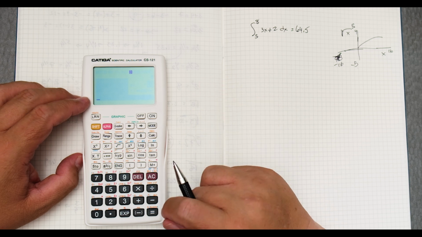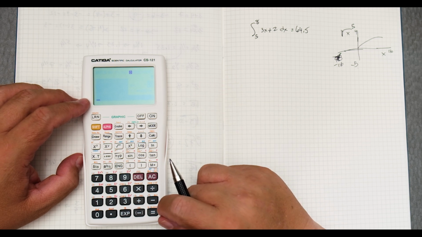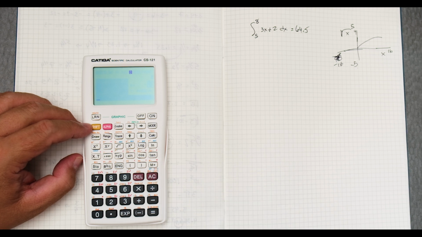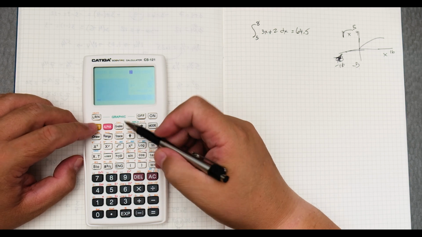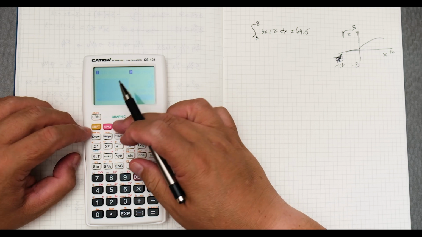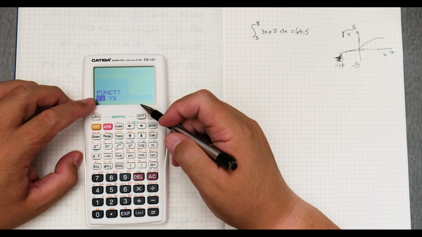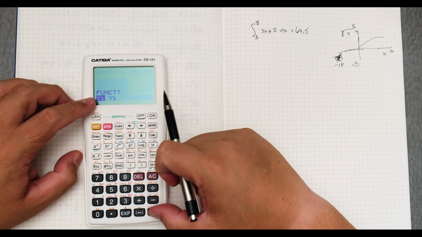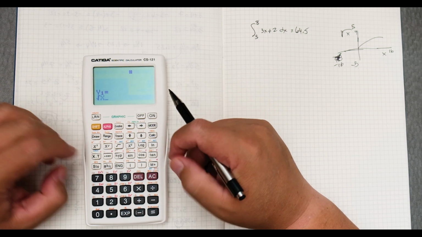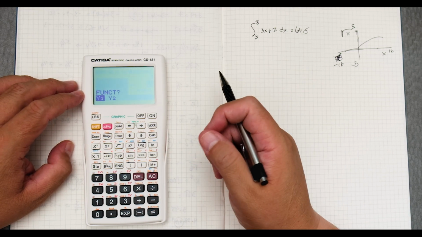Okay. Then what I want to do is I want to look for the G-solve. And right here it says function on the top. So shift G-solve, the first function. What would it be? The square root of x. Okay, we press enter.